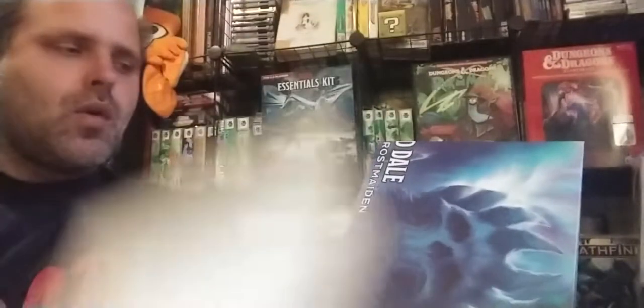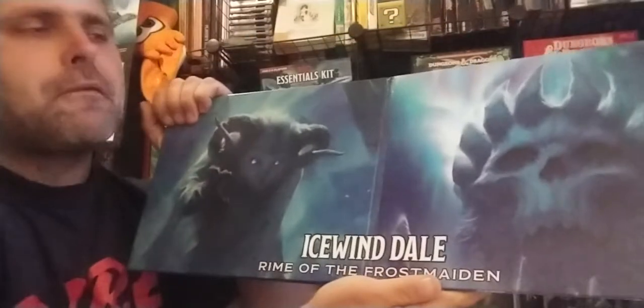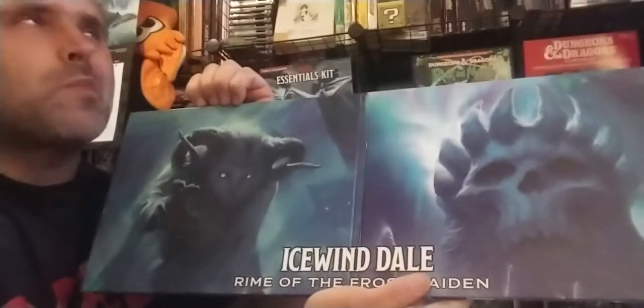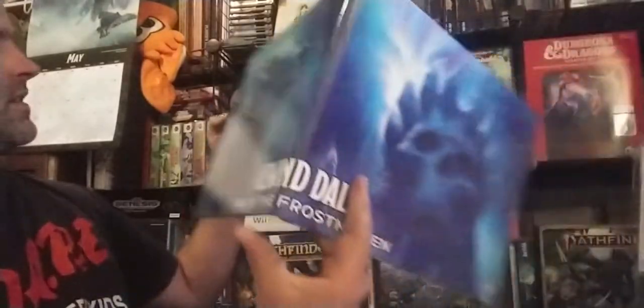Yet again, quality cardstock back sheet. You've got this delightful skull, which is the Frost Maiden's fortress. There you go with one of her avatars.